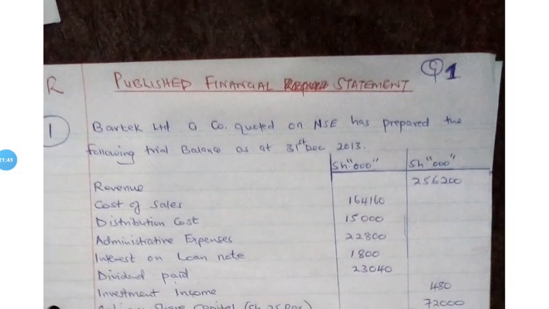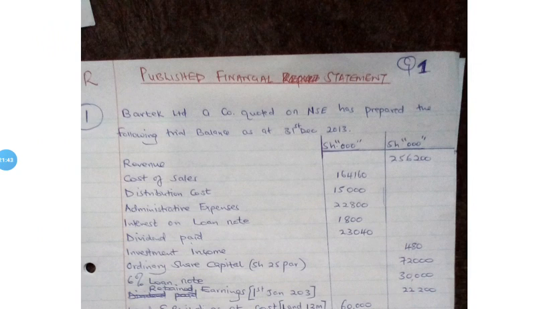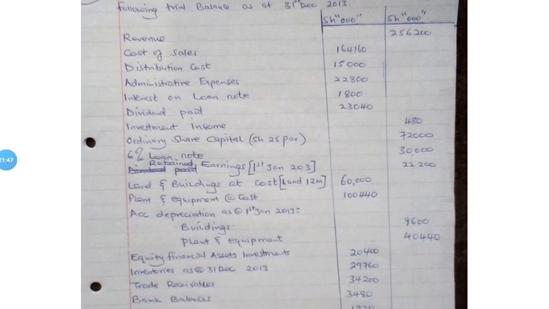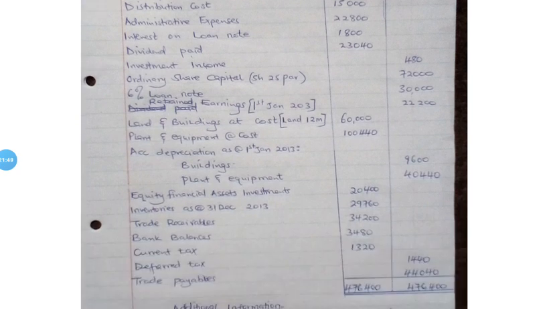So that is page 1 of our question. That is the question that we are going to solve very soon. I'm working on that, and I'll be sending it to you very soon.